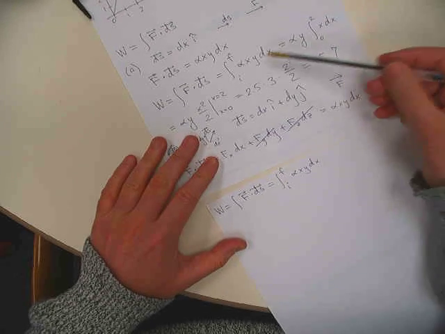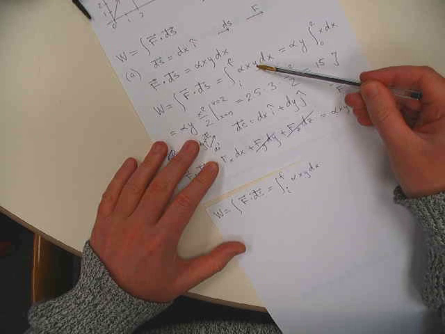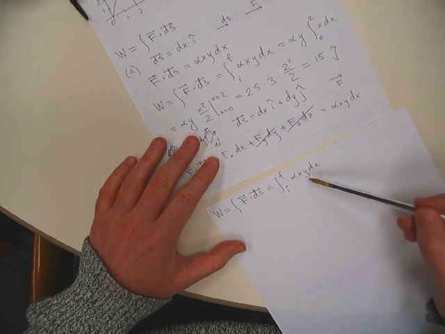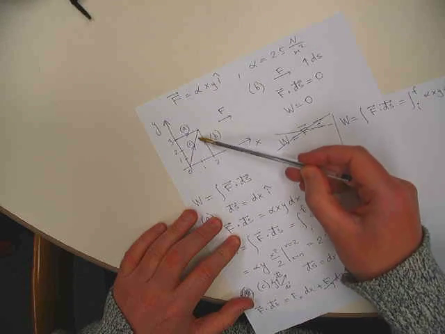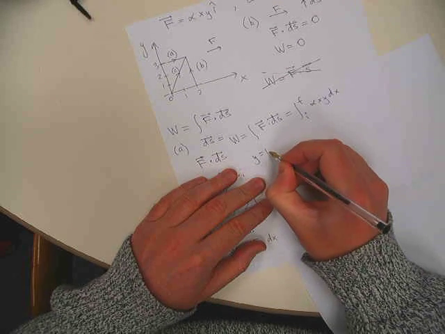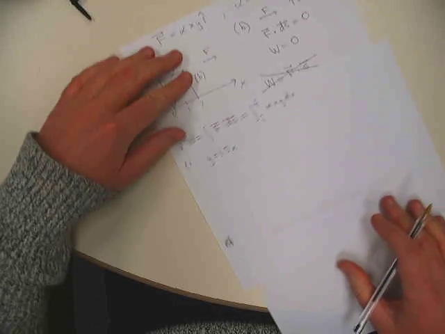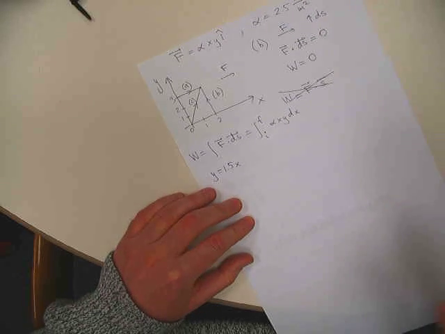In the previous case, we could pull y out because y was a constant, while in the second case, y is not a constant. y varies with x according to 1.5x. So in this situation, we have to take into account that y is a function of x.